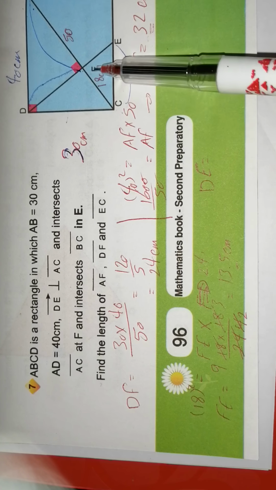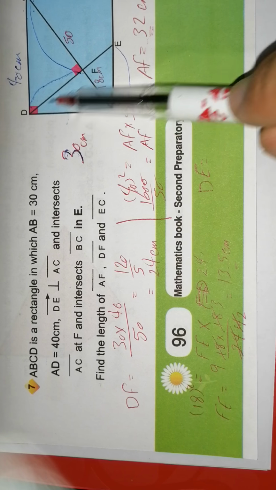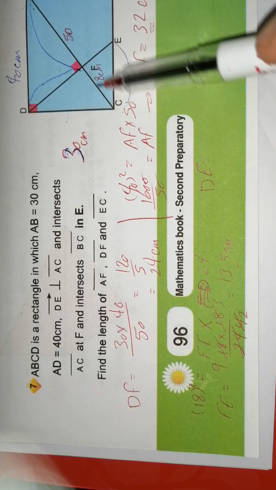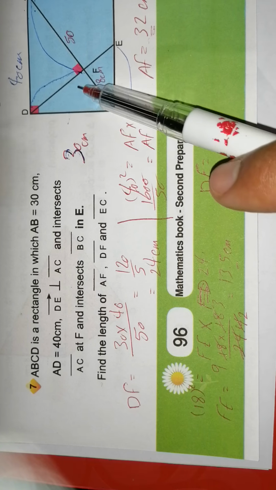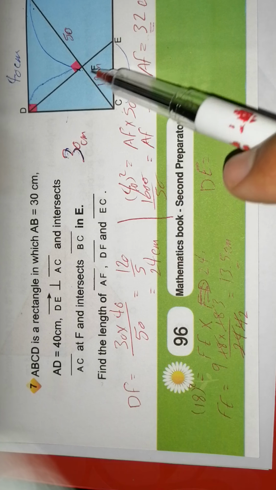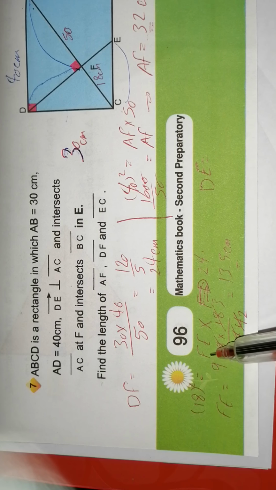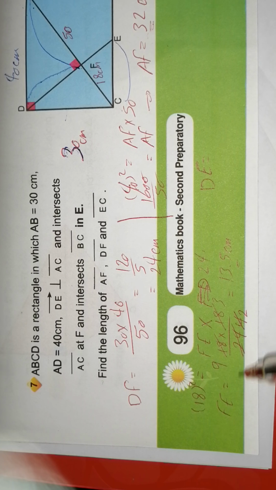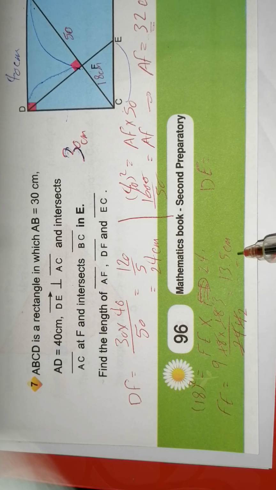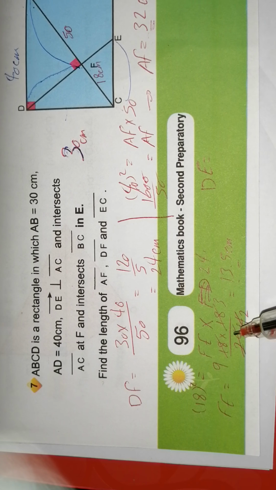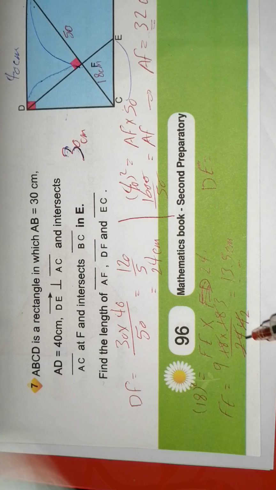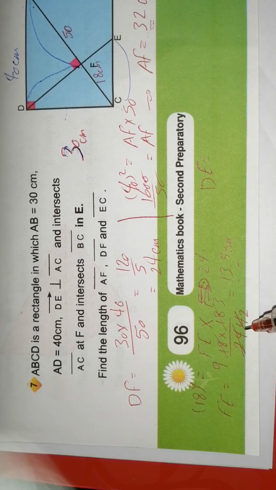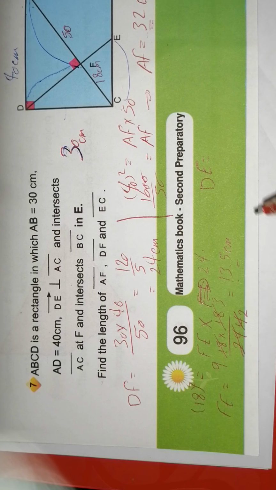So CF squared equals DF by FE, so 18 squared equals 24 times FE. By dividing both sides by 24, we find that FE equals 13.5 centimeters, since 3 times 9 equals 27, divided by 2 equals 13.5.